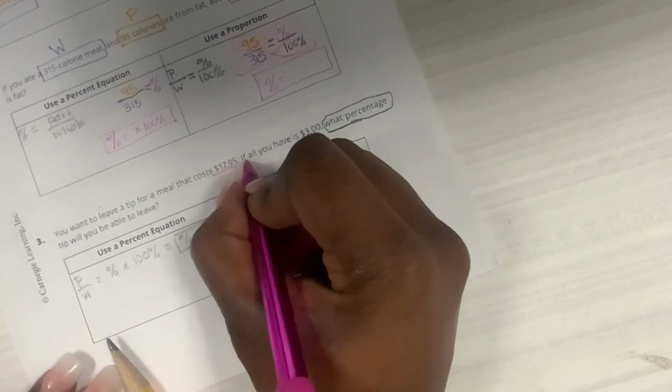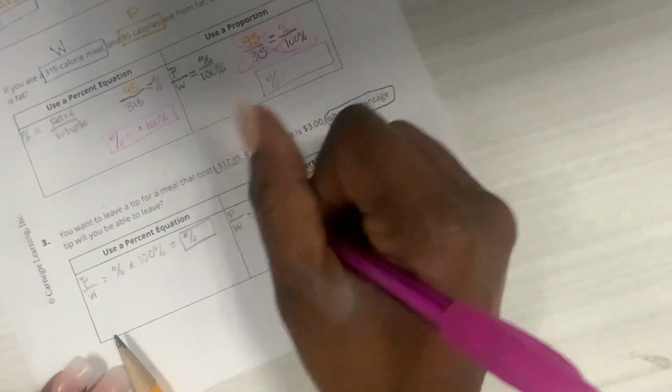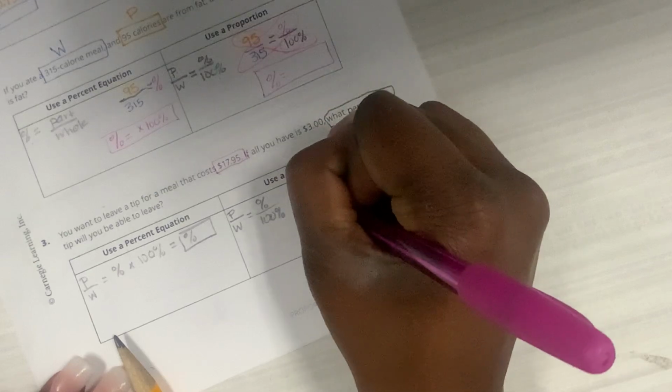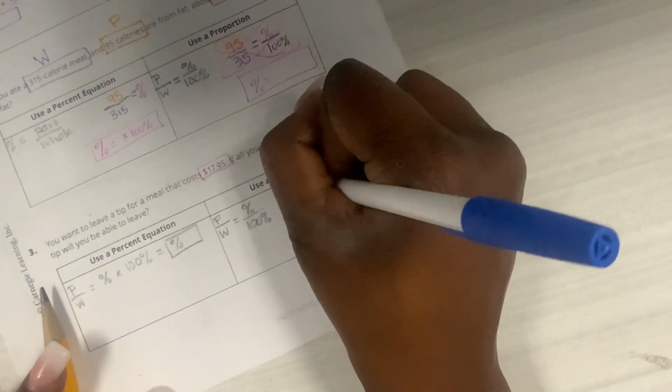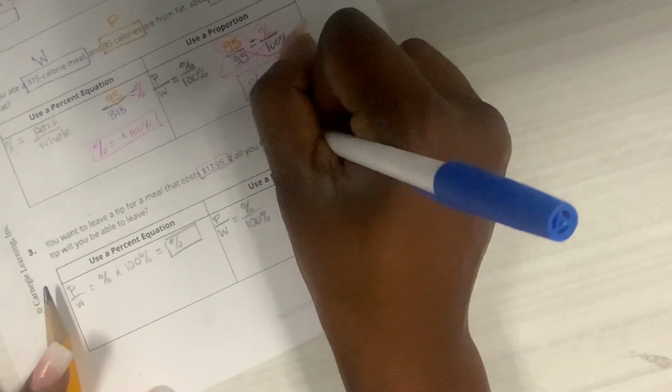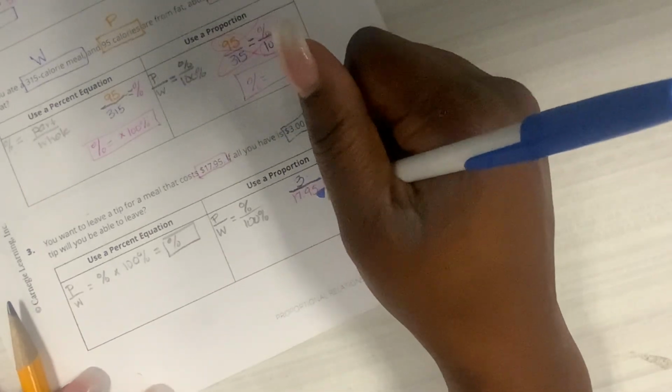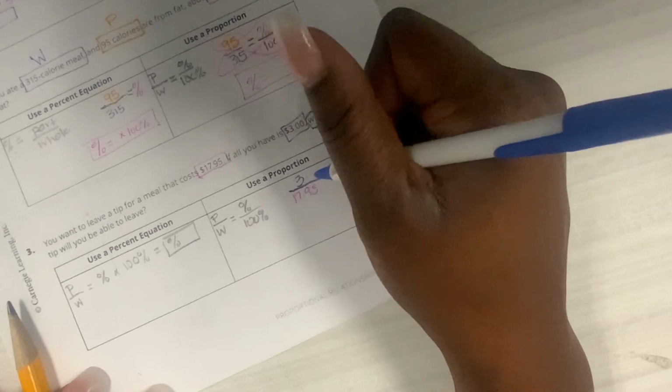So in this problem, I have the whole, because that's what the cost of the meal is, $17.95. That's the entire meal. I have $3, and that's what I want to leave as a tip. So that's the part. And I'm trying to figure out what percent of the whole is $3.